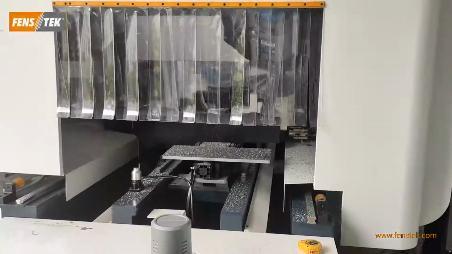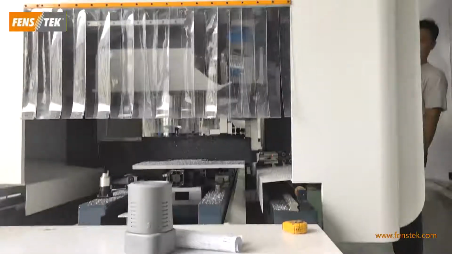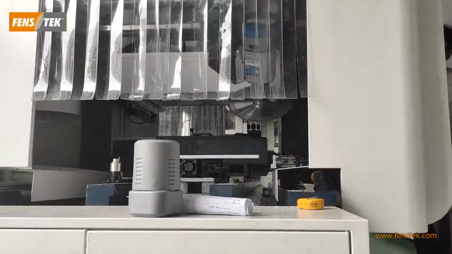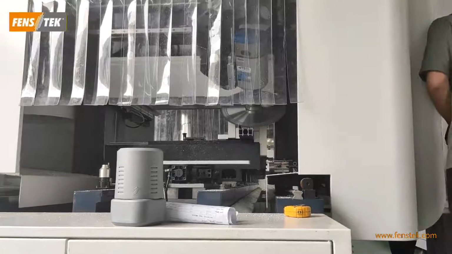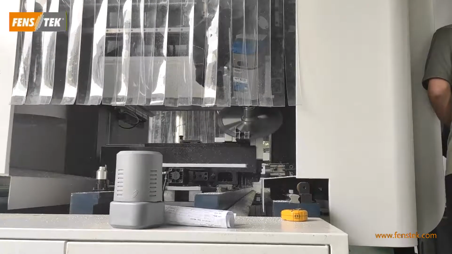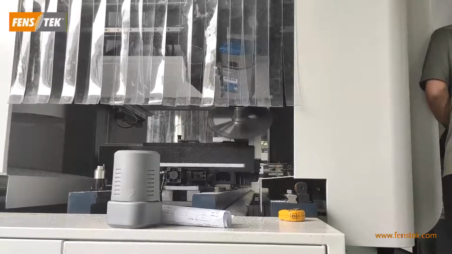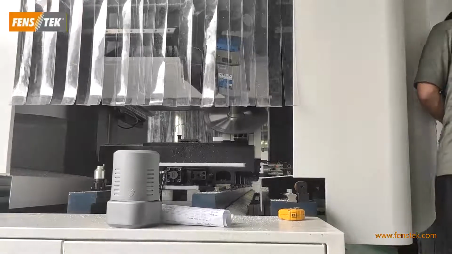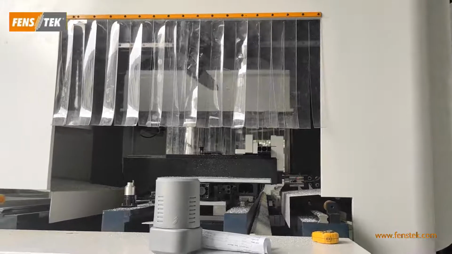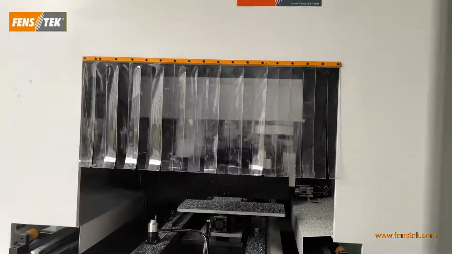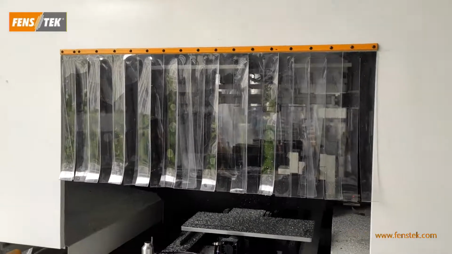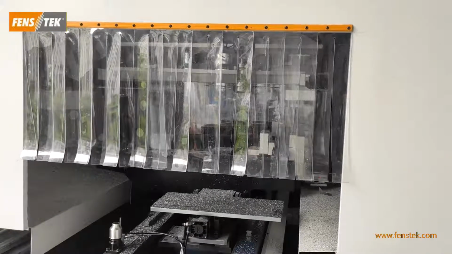Now we select the cutting angle 90 degree. Then 45-degree cutting. Automatic change tool.